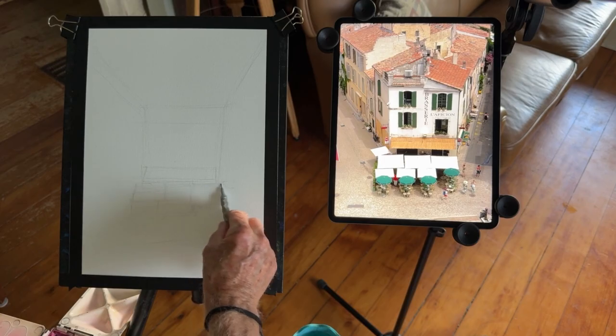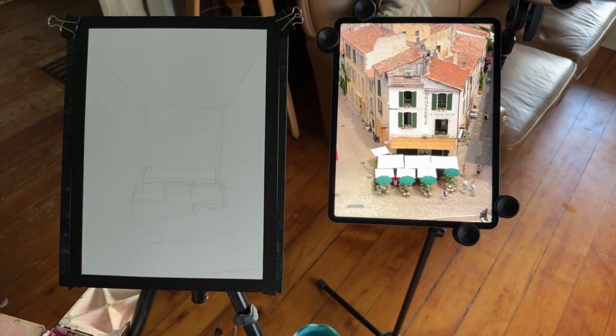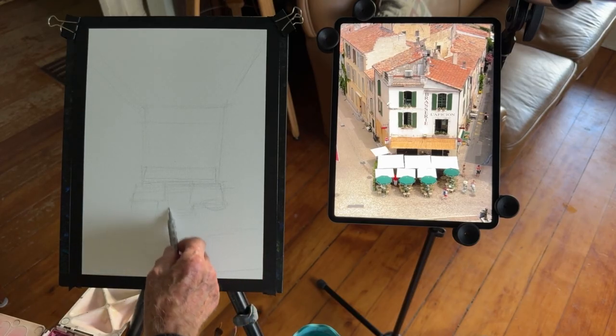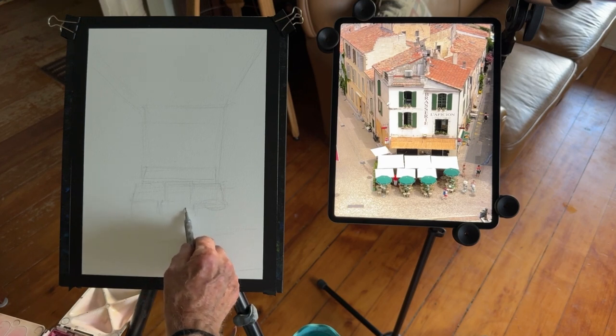And I promise I'm going to draw them up darker as we go. Hi, Charles. And goodness, I have fun drawing like this.